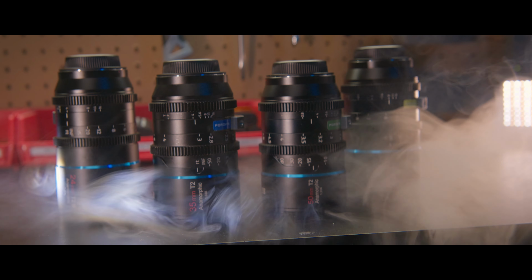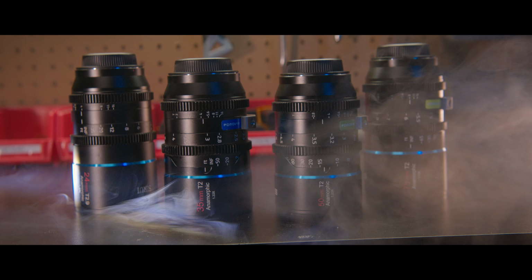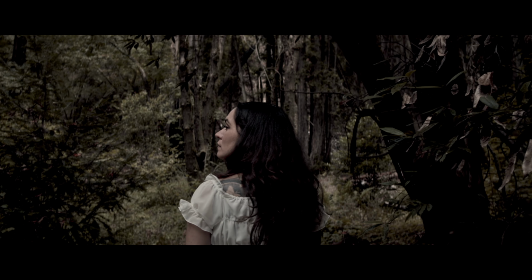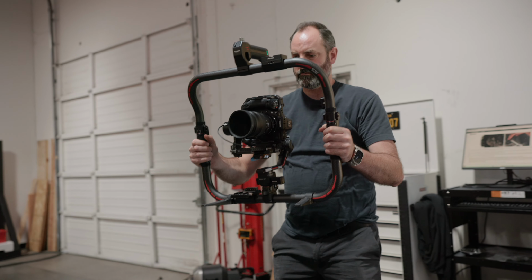I was hooked. A few years later, Sirui released their Mars kit of lenses, and I bought it. The kit came with a 24, 35, 50, and 75mm 1.33x squeeze lenses. I've shot most of my projects in the past 4 years on those lenses. Now don't get me wrong, I still shoot on spherical, but it just depends on the project.